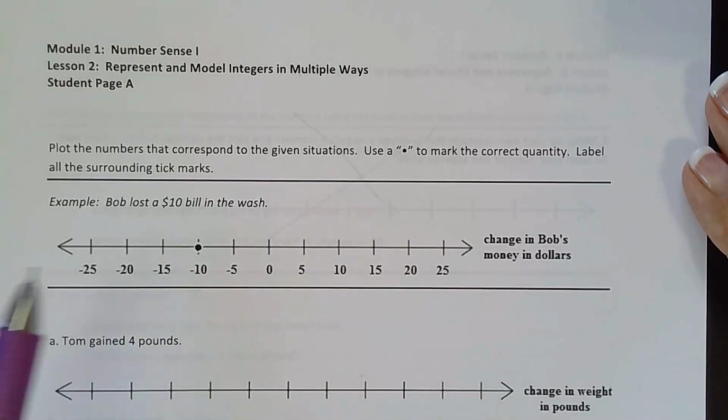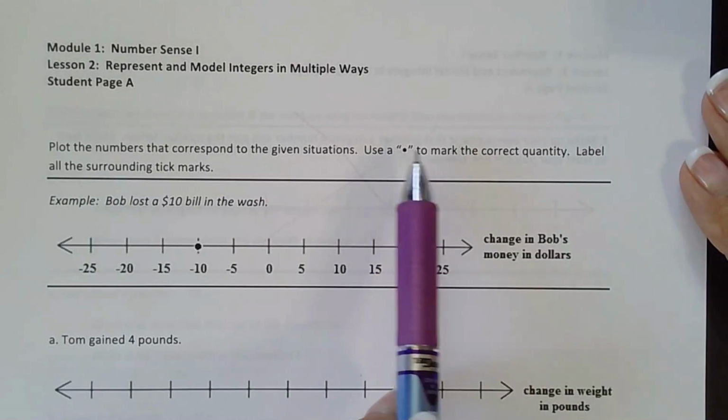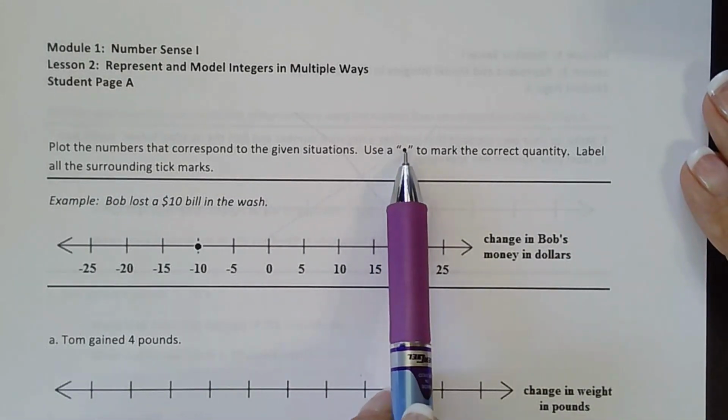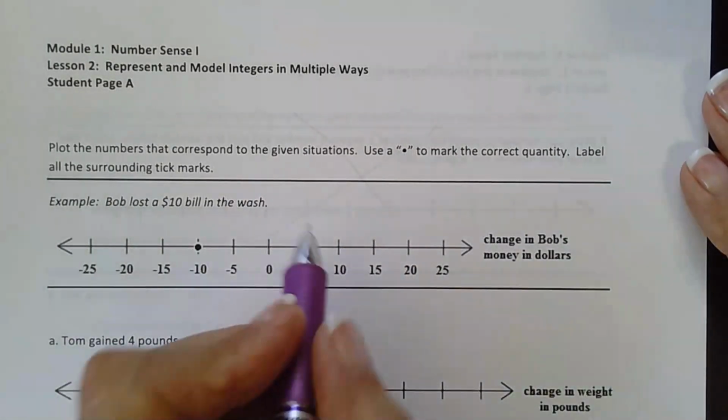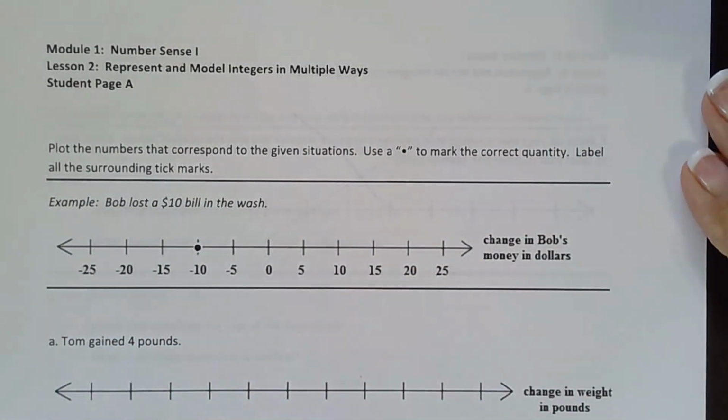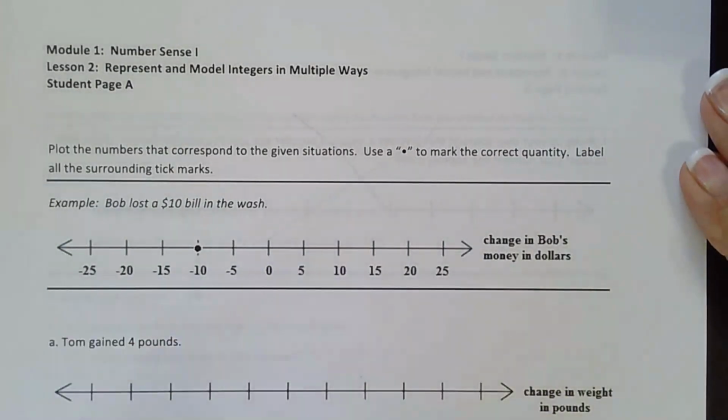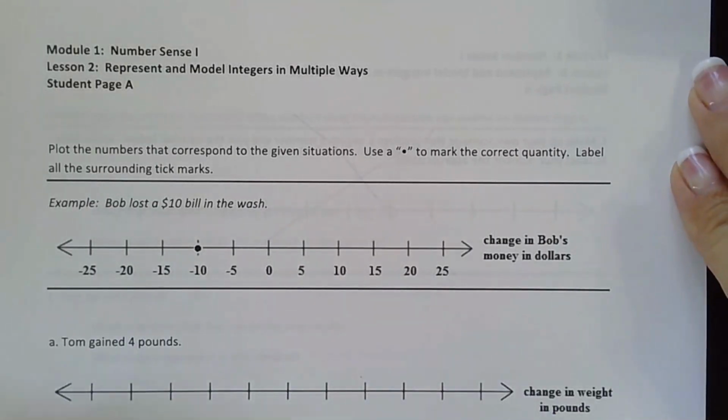So plot the numbers that correspond to the given situations. When we plot a point, we use a dot to mark correctly, because I'll see some students circle it. Plot means we actually need to place a point at the correct location. And label all surrounding tick marks.